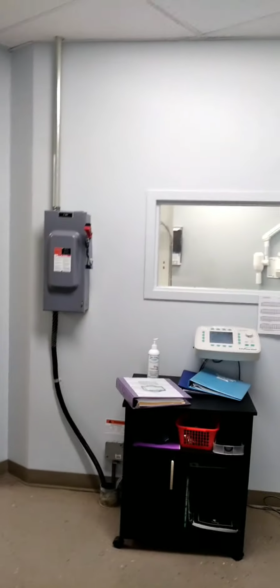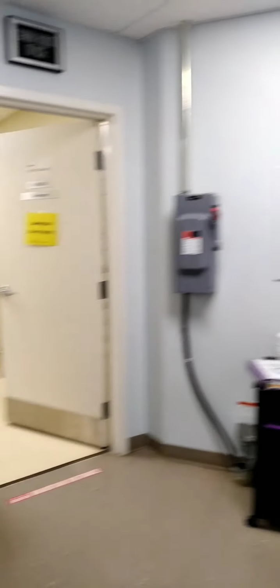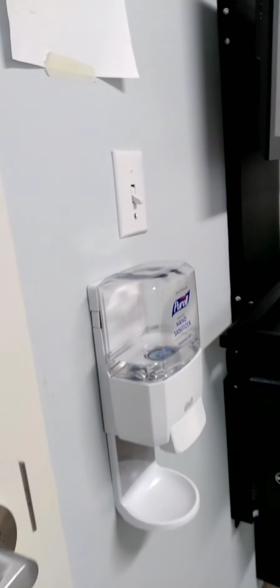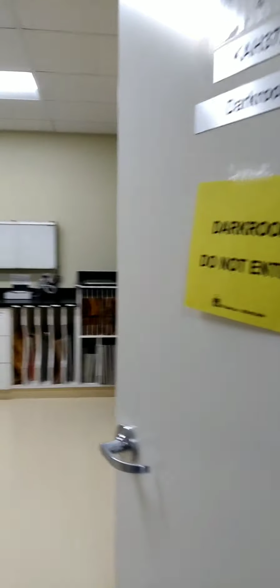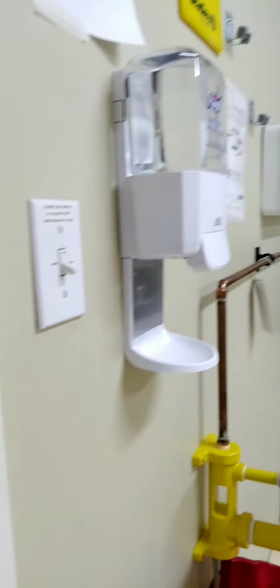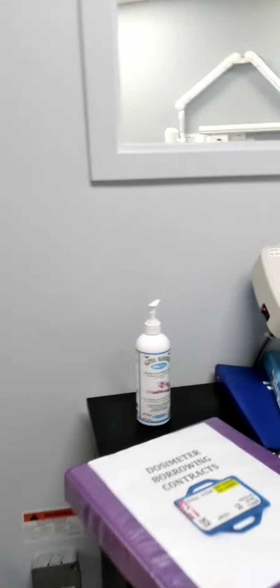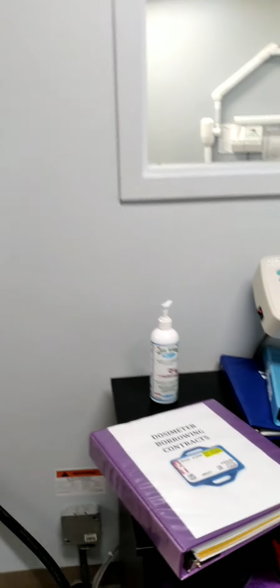So when you first enter the room, you are going to be asked to sanitize your hands. There is a wall sanitizer right beside the door. There's also one when you step into KH 37A, which is our dark room, right beside the door. And there are multiple bottles, kind of like this one, stationed throughout the room.